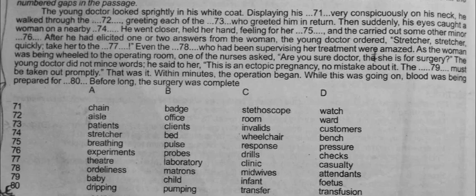After he had elicited one or two answers from the woman, the young doctor ordered, "Stretcher, stretcher, quickly take her to the dash." 77.